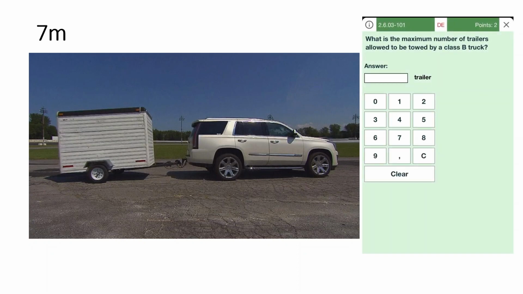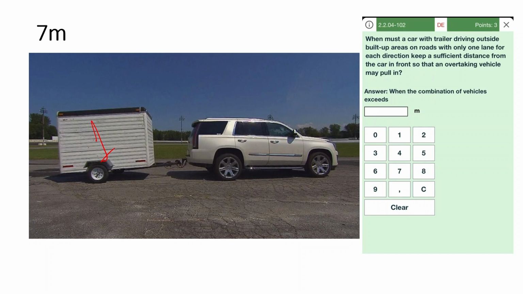Let's look at the question. What is the maximum number of trailer allowed to be towed by a Class B truck? So with the Class B license, we are only allowed to take one trailer with us. So that's the answer. Let's look at the next one.